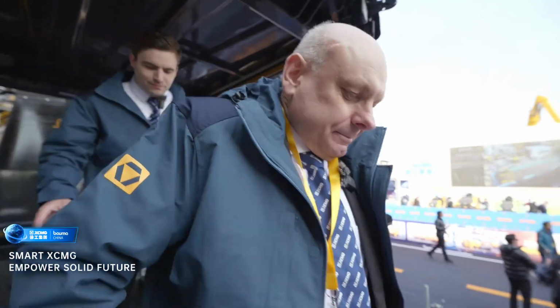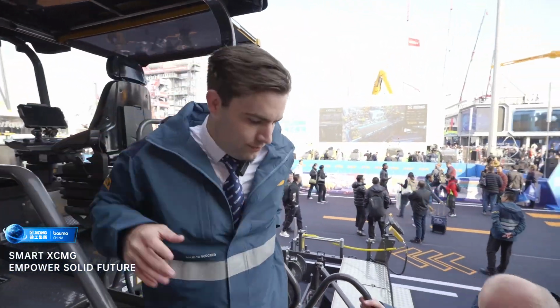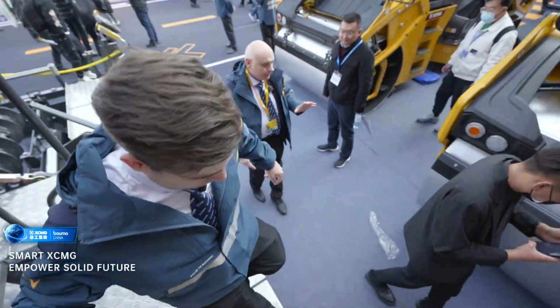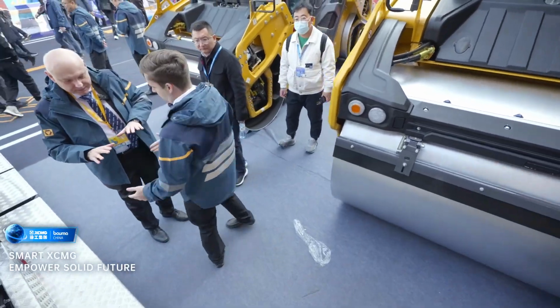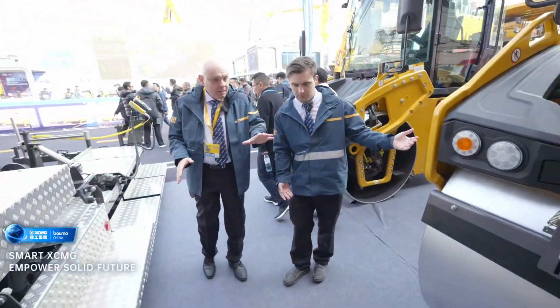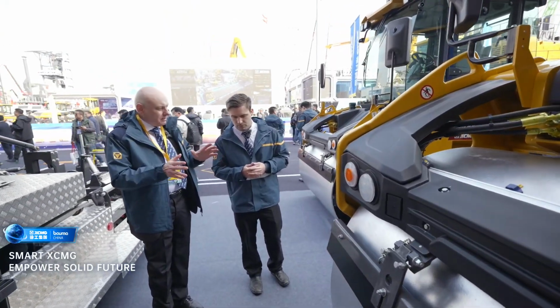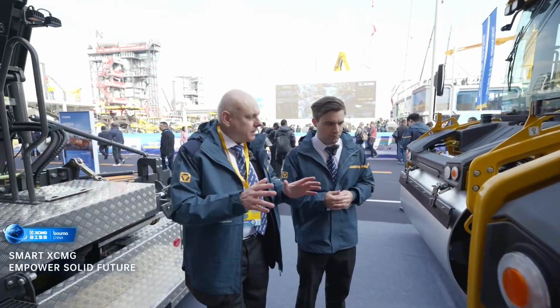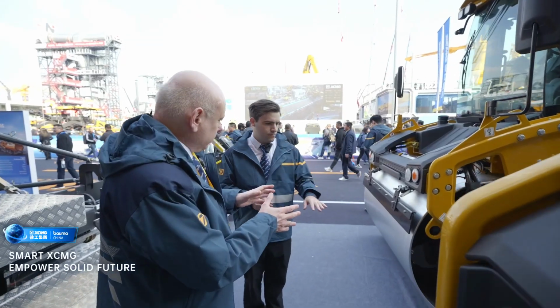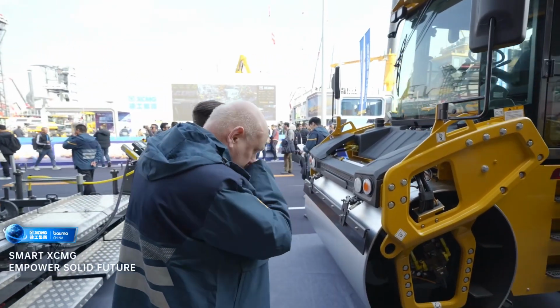After the paver is done, we have to achieve final compaction of around 96-97%, and this is provided by rollers. We have here two types of rollers.